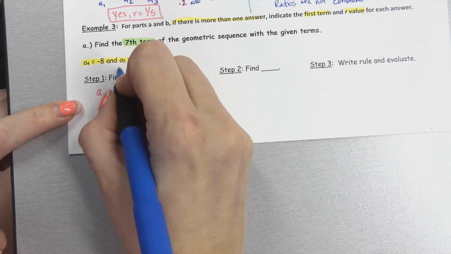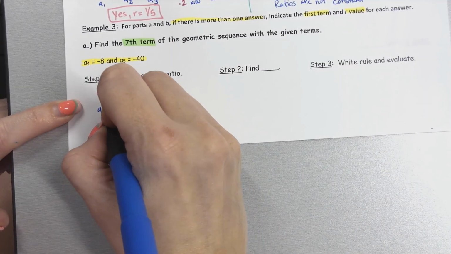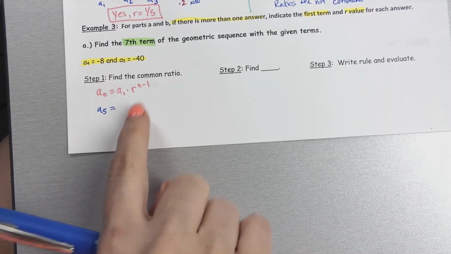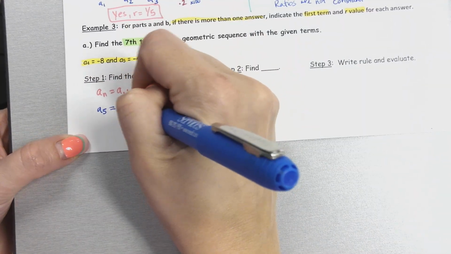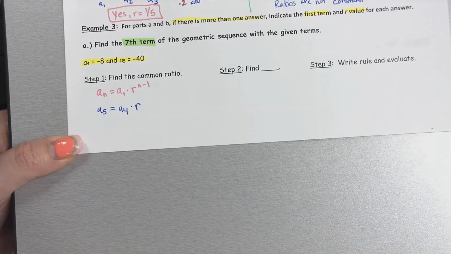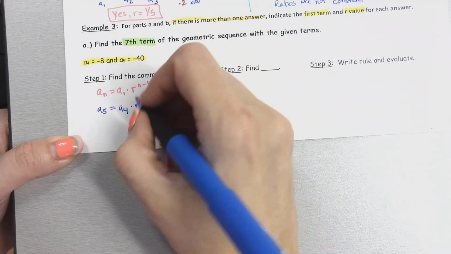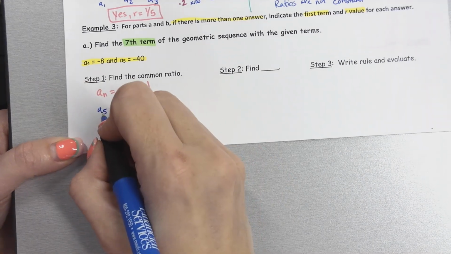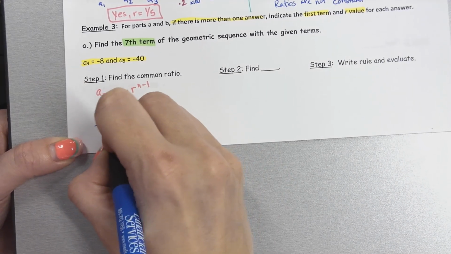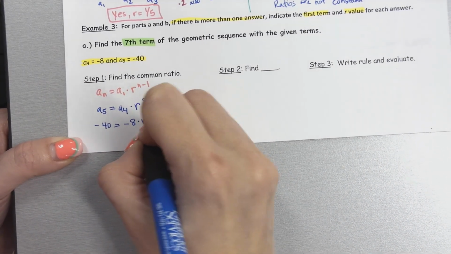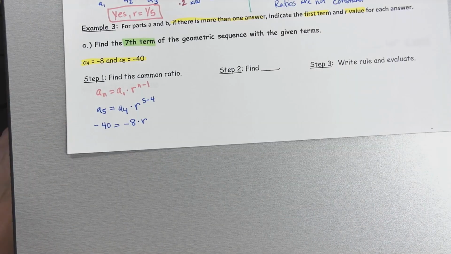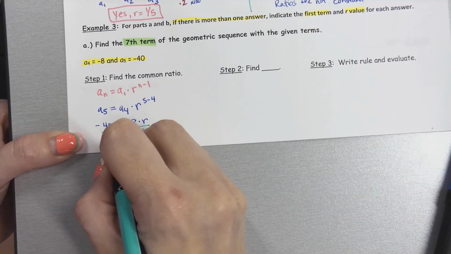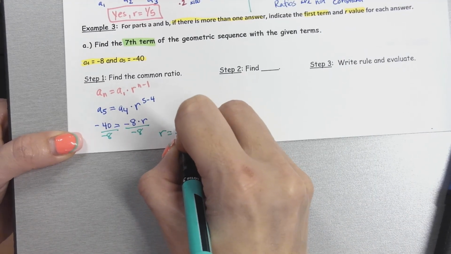I always put the larger one here, so I don't have to deal with a negative exponent. So if I plug in a sub 5 and a sub 4 times r, n minus 1 becomes 5 minus 4. So a sub 5 is negative 40, a sub 4 is negative 8 times r to the first, which is just r. Then your r value is going to be 5.